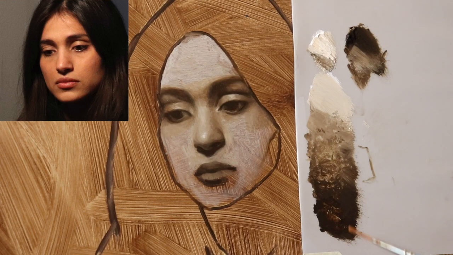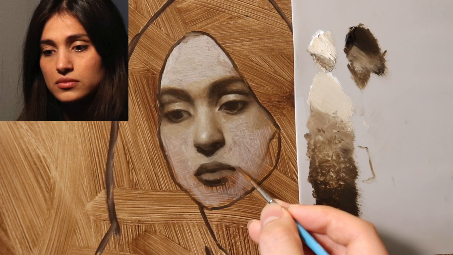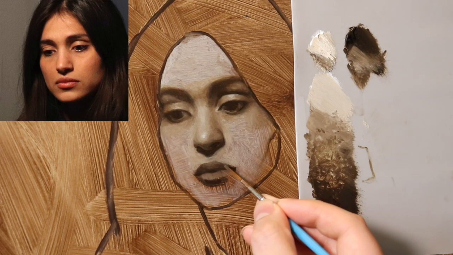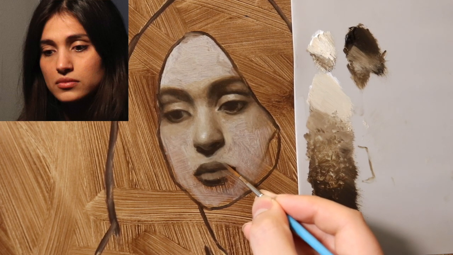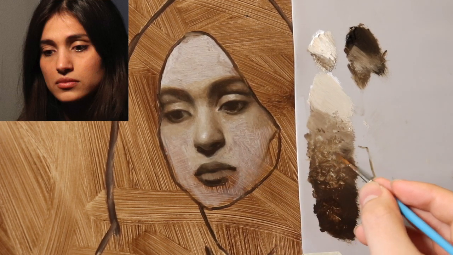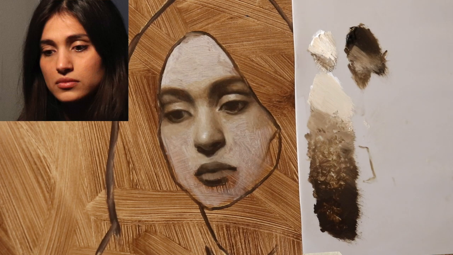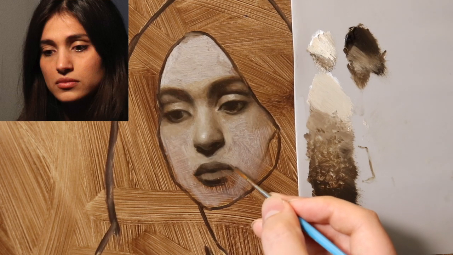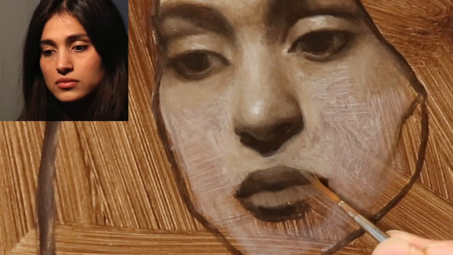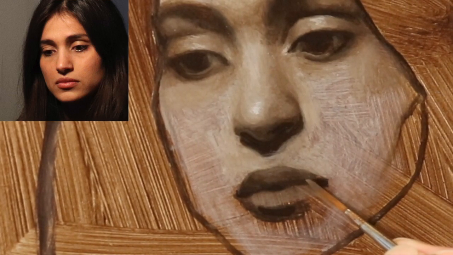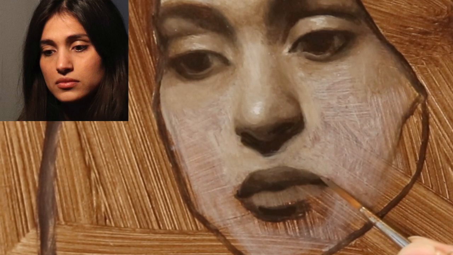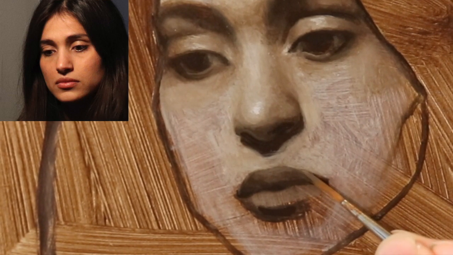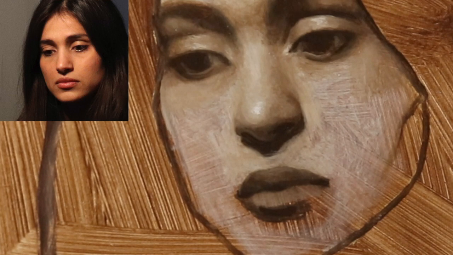Now let's create a smooth transition into this corner of the mouth. The way we're doing that is with a very soft, synthetic brush. Very soft brush. We get these clean transitions. See how simple that is?